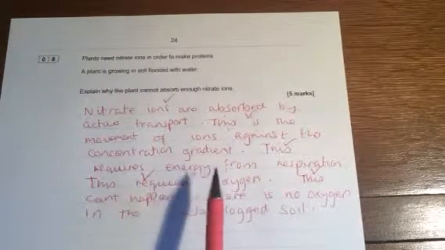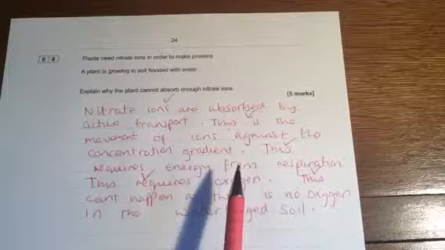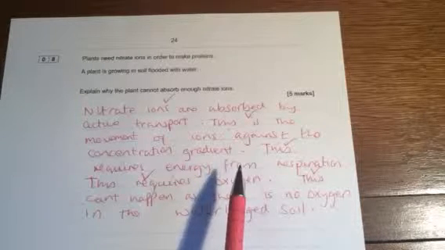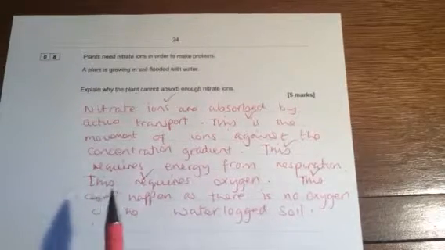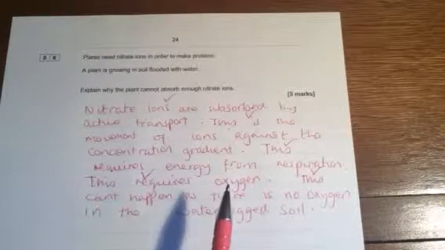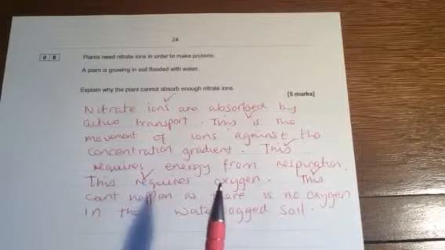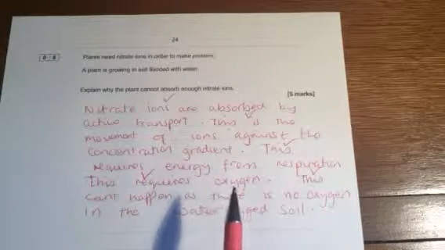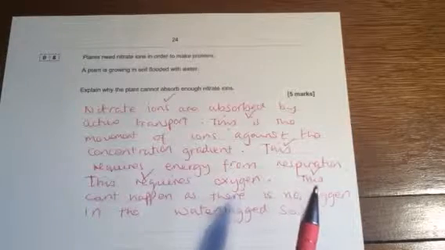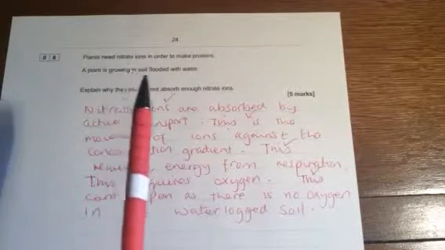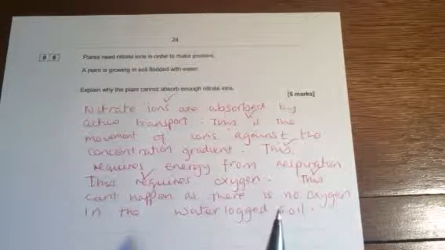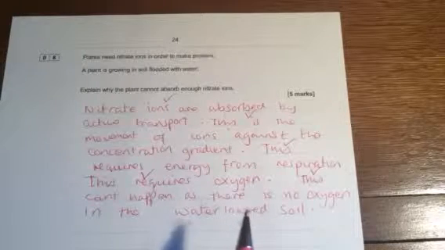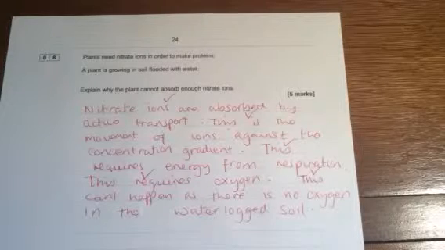This requires energy from respiration. Next point. Active transport requires energy from respiration. This process requires oxygen, because you need energy from respiration. Respiration needs oxygen. However, because the soil is waterlogged, this cannot happen. This cannot happen as there is no oxygen in the soil. So therefore the nitrate remains in the soil.